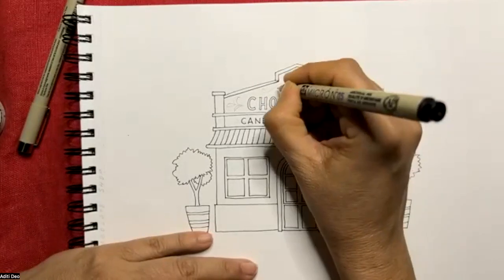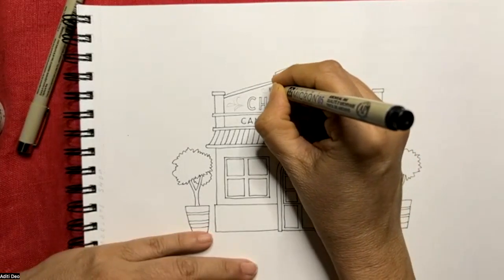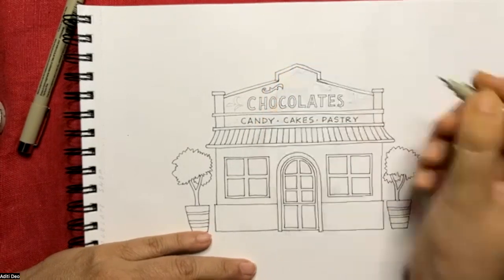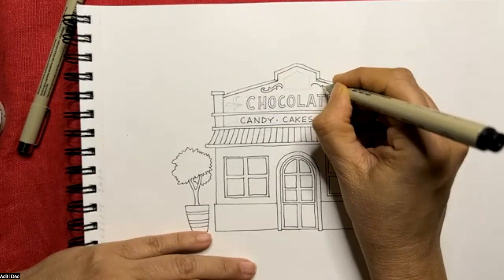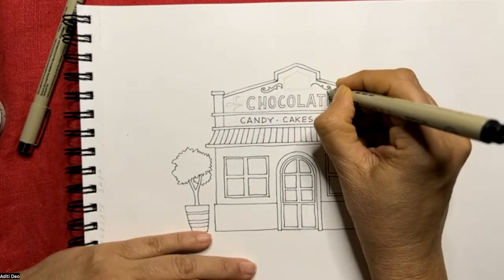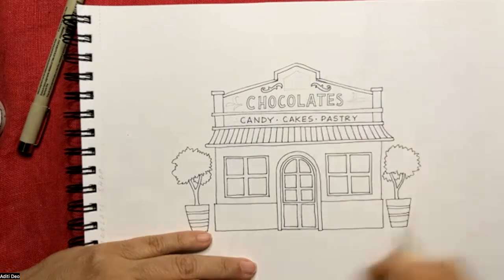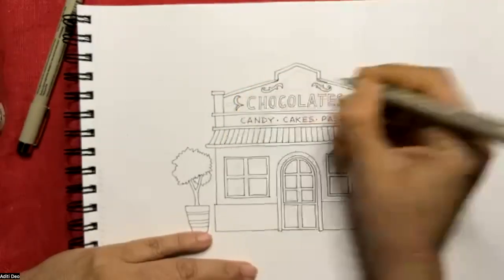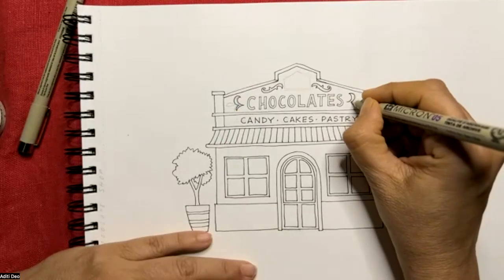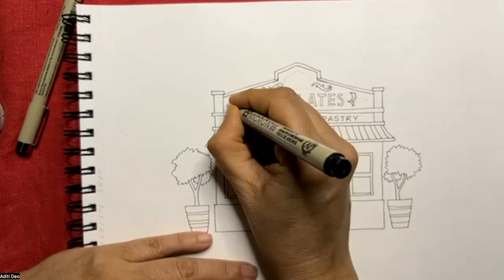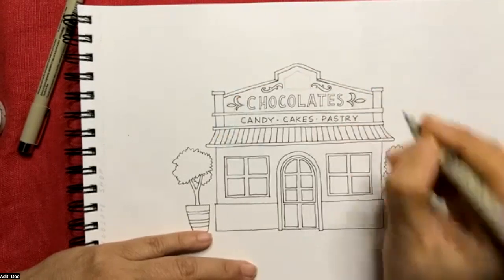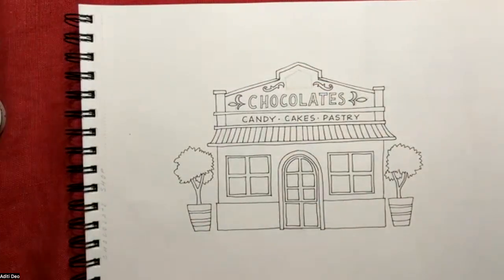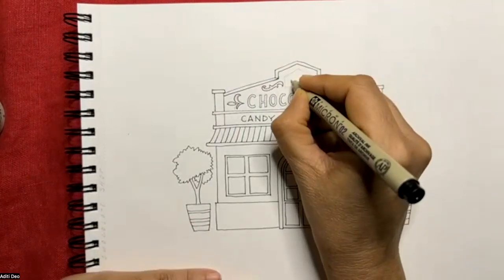So I'm going to make boom, and in the middle here, I think I'm going to make a cupcake, but I'll make it with a thinner pen.